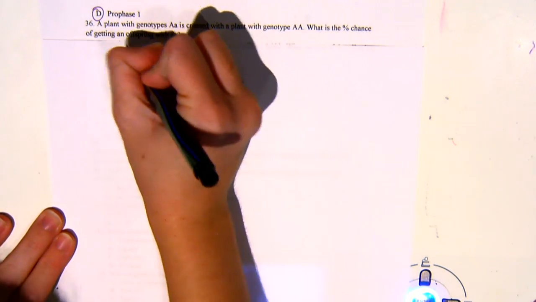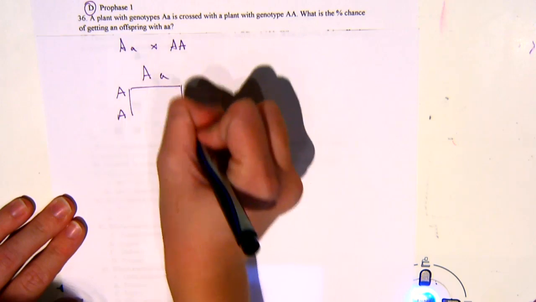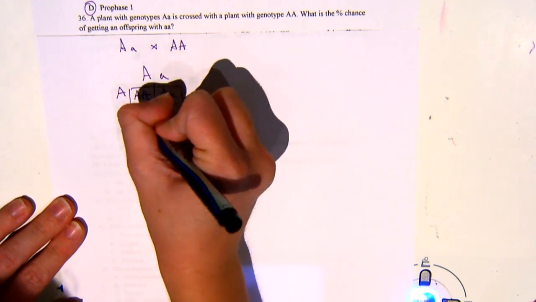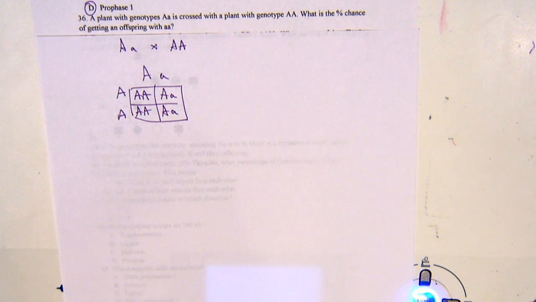All right, 36. A plant with genotype big A little a is crossed with a plant with a genotype big A big A. We want to find the percent chance of getting an offspring that is homozygous recessive, or little a little a. So all I'm going to do is put these in a Punnett square and do my cross. So the percent chance of getting homozygous recessive would be 0.